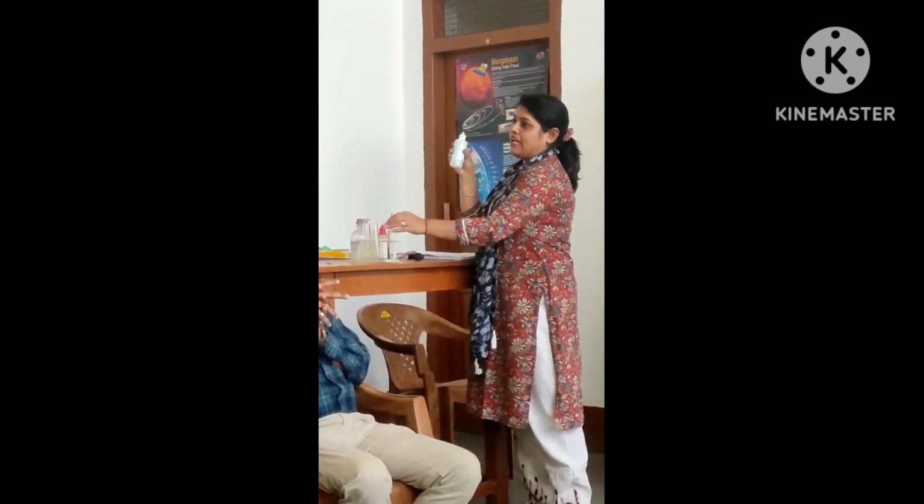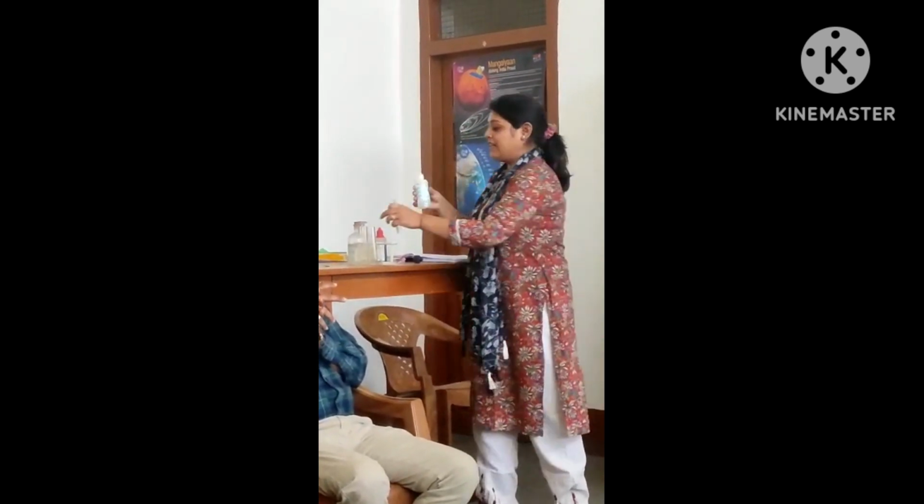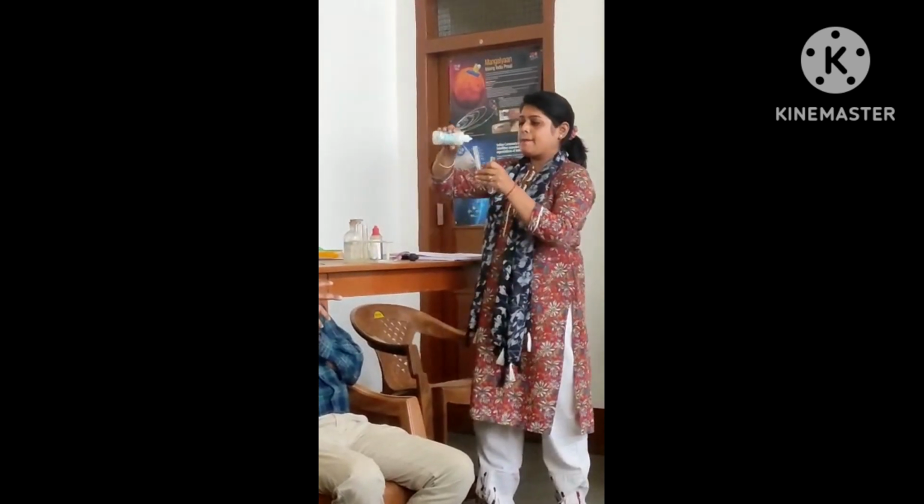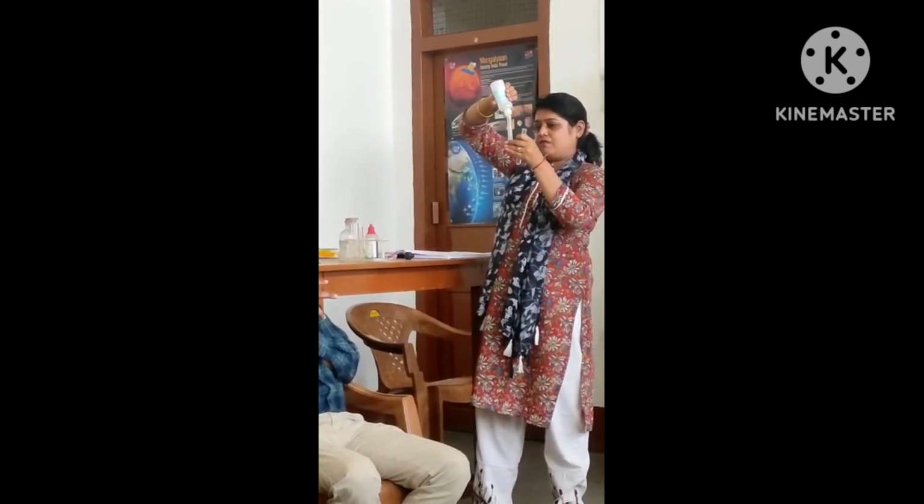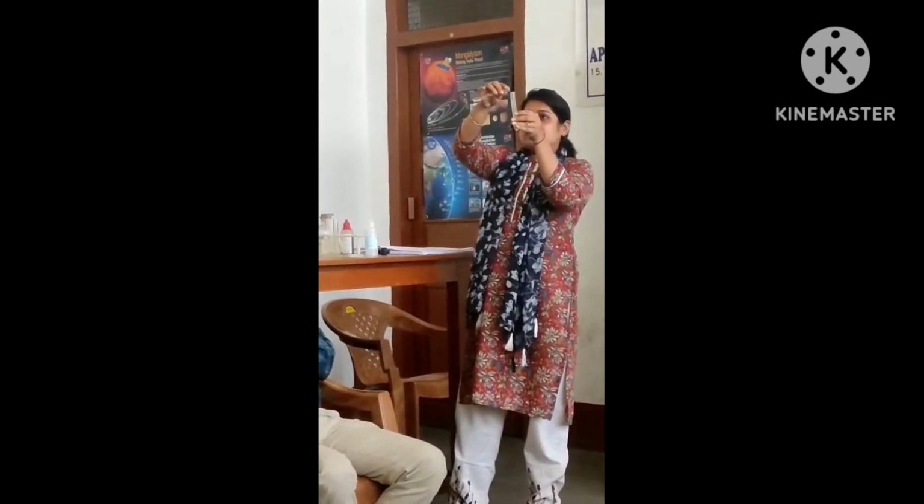Whenever it is dipped in a base, it changes to pink. Actually, it is colorless. But whenever it is dipped in a base, it changes to pink. This is the color. Thank you.